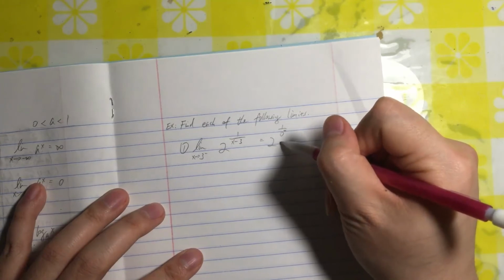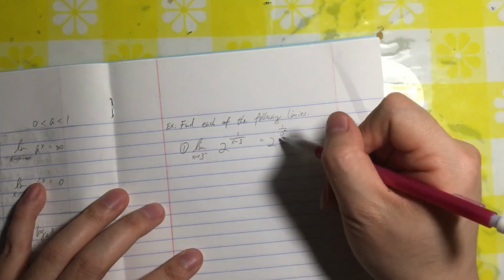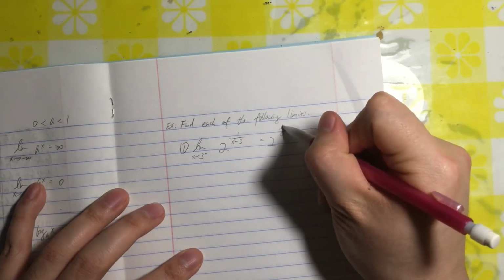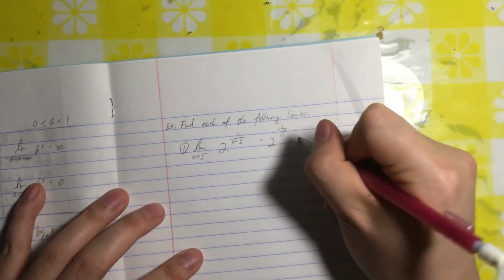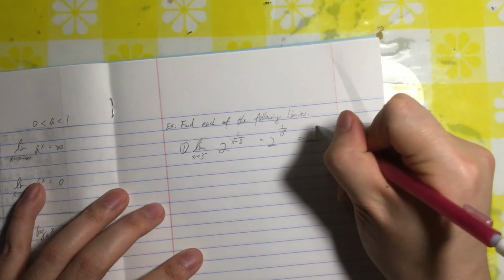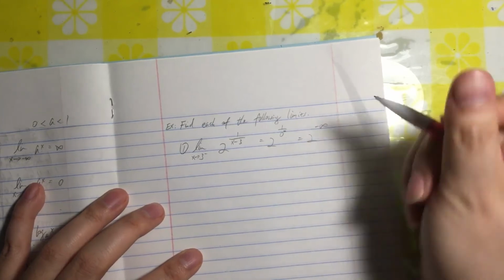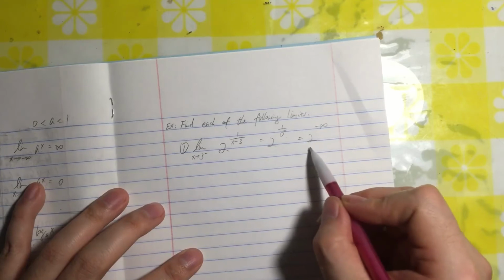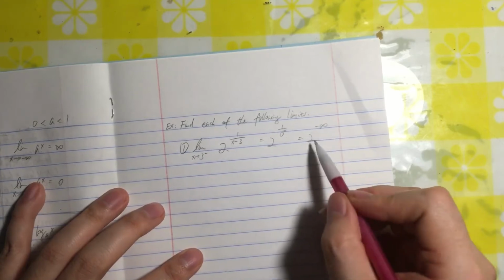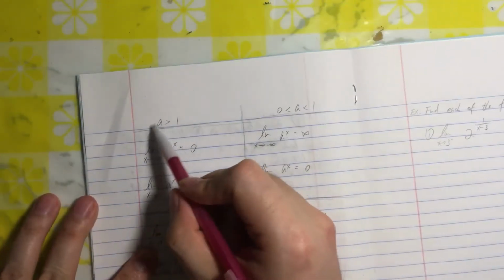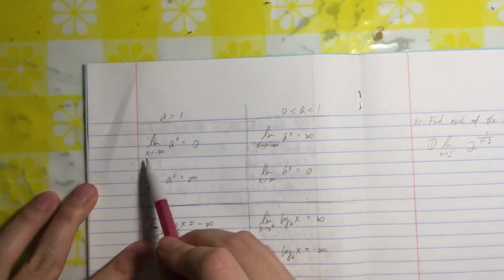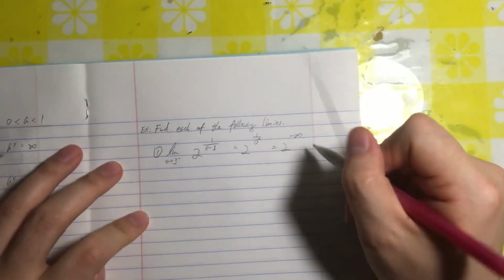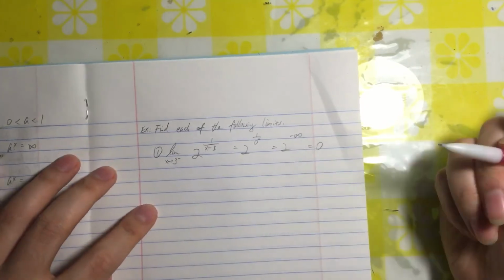1 over 0, 1 over a very, very small number is infinity. And we know that a positive number divided by a negative number is negative. That's 2 to the power of negative infinity. Here, base 2 is greater than 1. This is a general exponential function. When the base is more than 1, if the limit approaches negative infinity, the limit is 0. So this limit is 0.